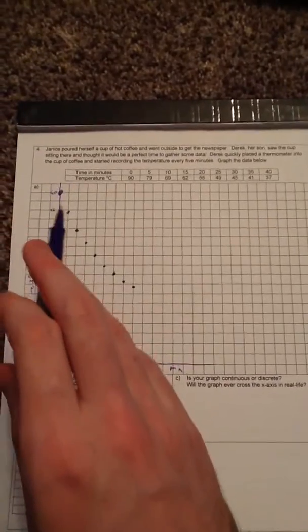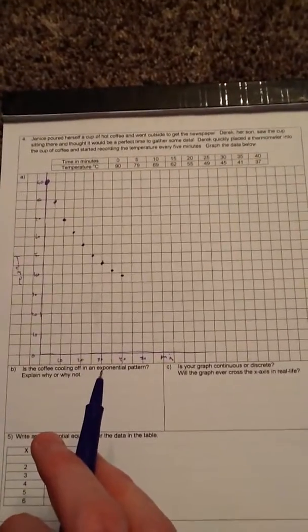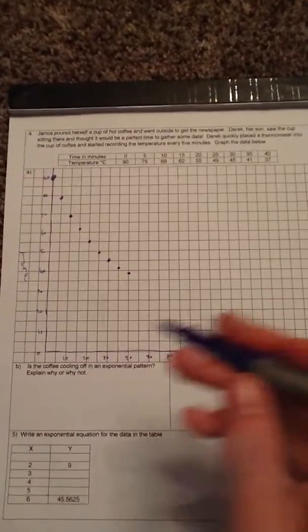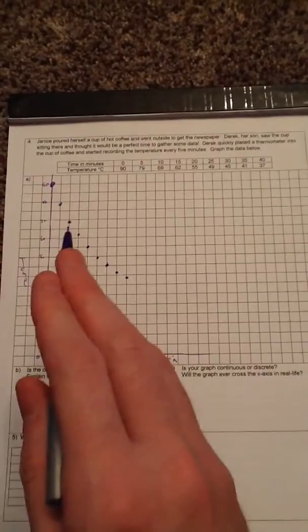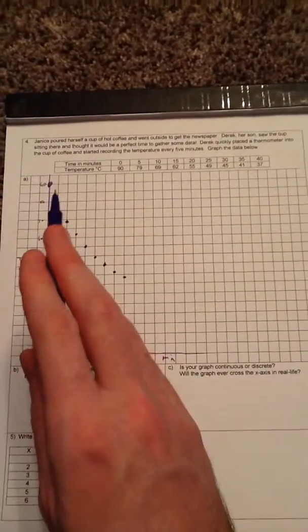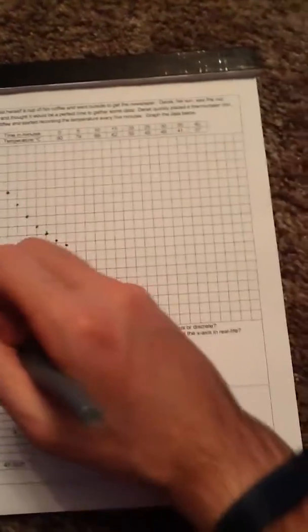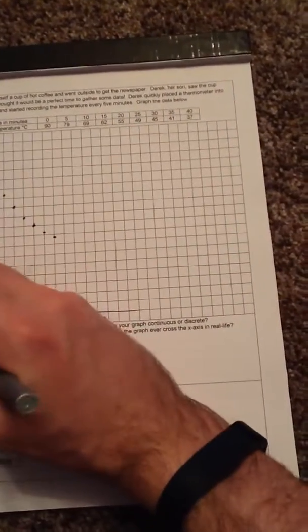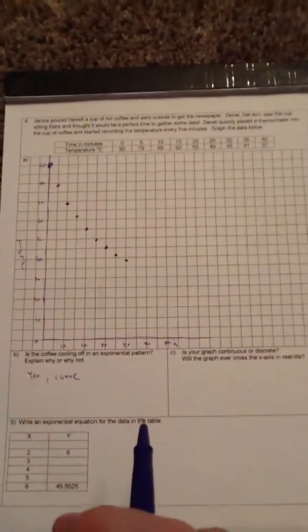So we can see we have this kind of curve. It looks like it's going to be exponential. It looks like the coffee temperature is going to keep falling. So I'm going to say that looks exponential because it looks like we have a nice curve. We're just going down by the same percentage every time. So I'm going to go with that as exponential. So I'm going to say yes. And that curve just tells me that it's going to happen.